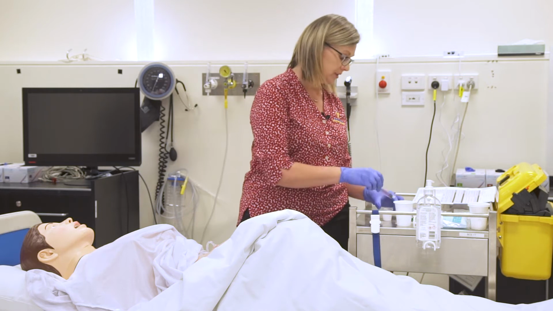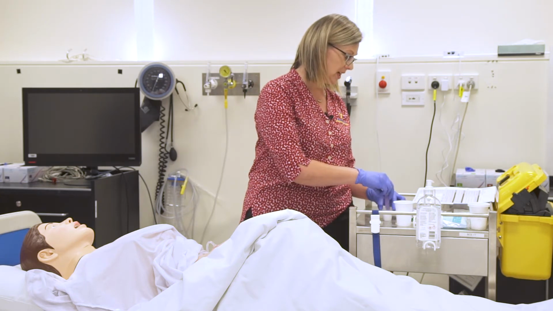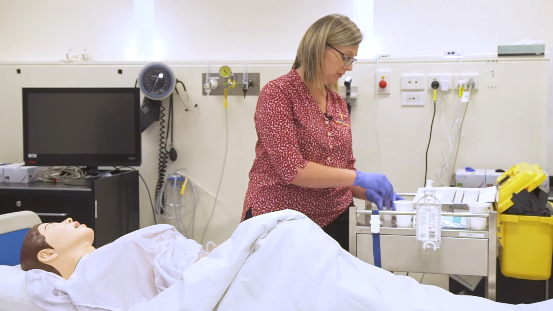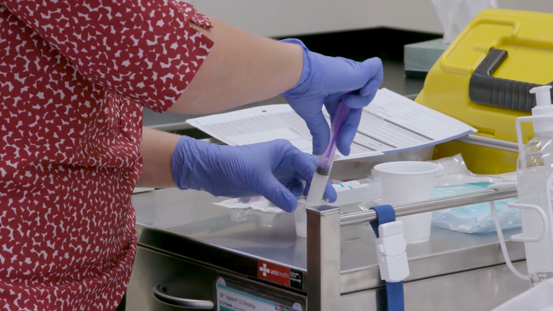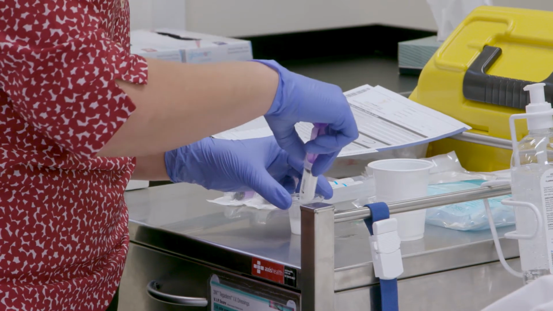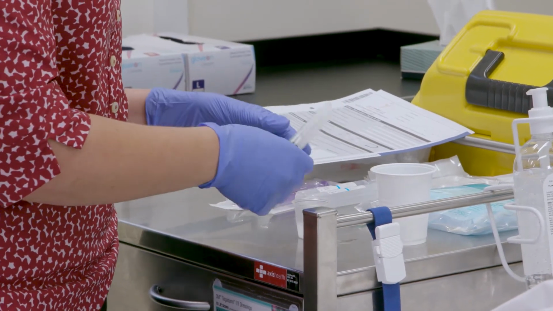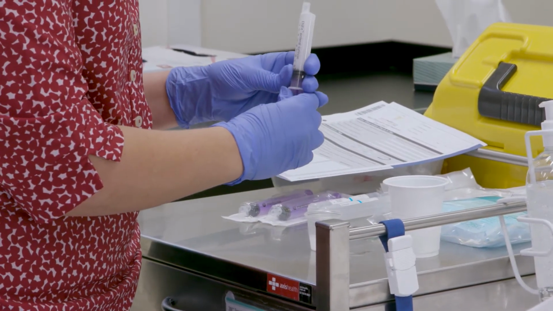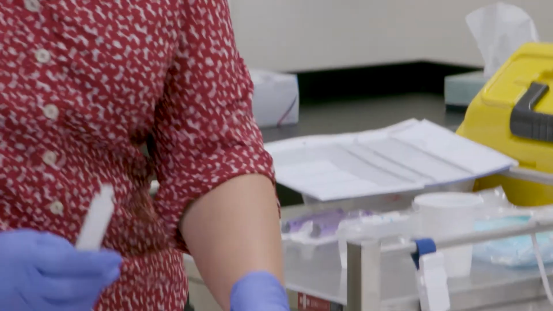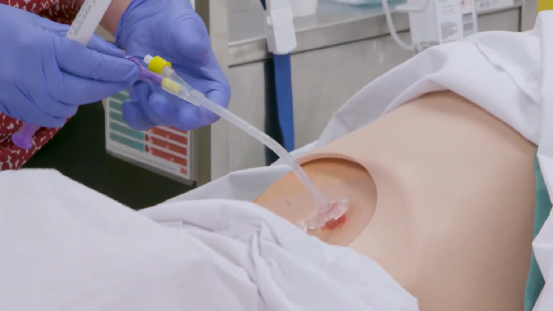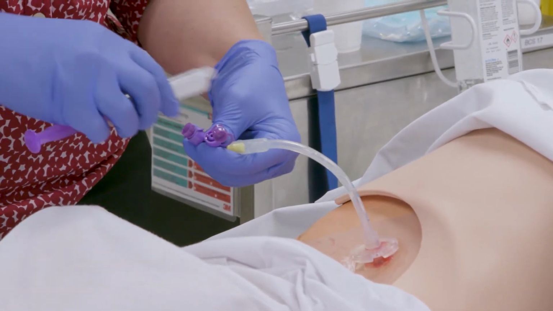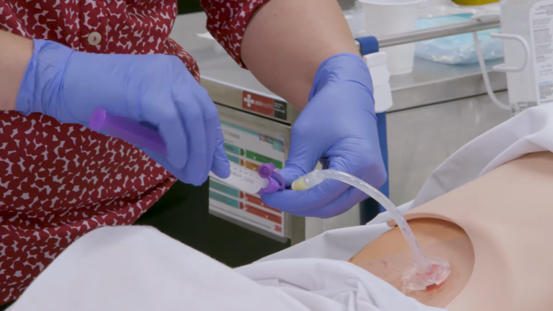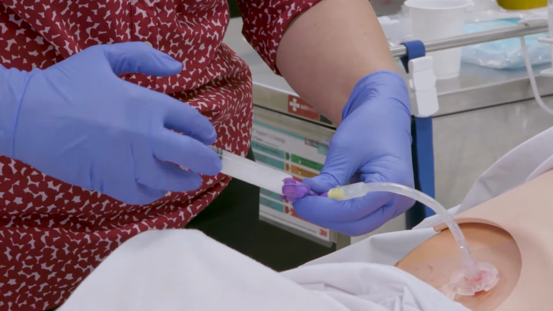Okay. Dissolve your medication, checking your chart, making sure your identifiers are all correct, and administering your medications according to the 7 rights. Okay. Purple syringe to purple tube. Mary, just giving you medication now.